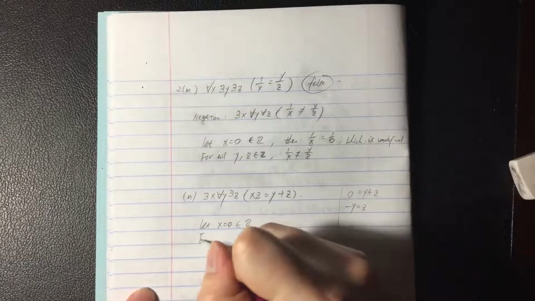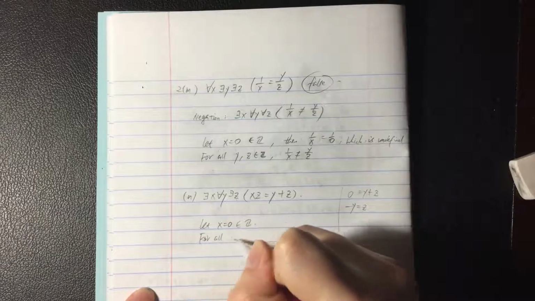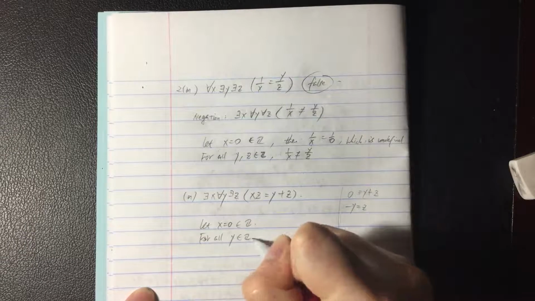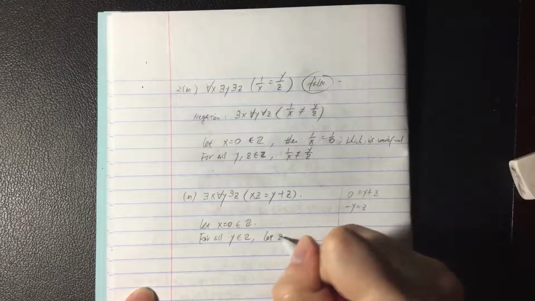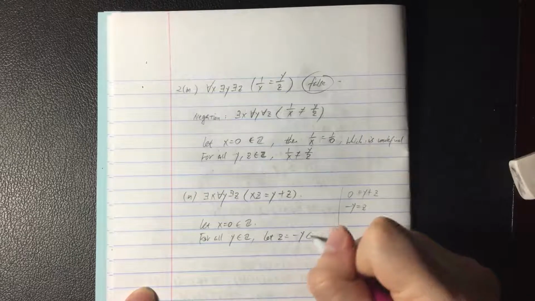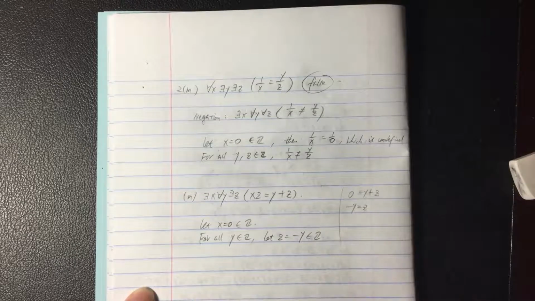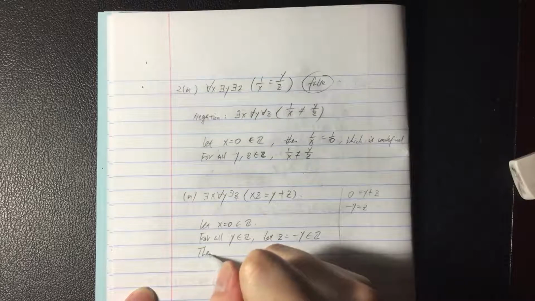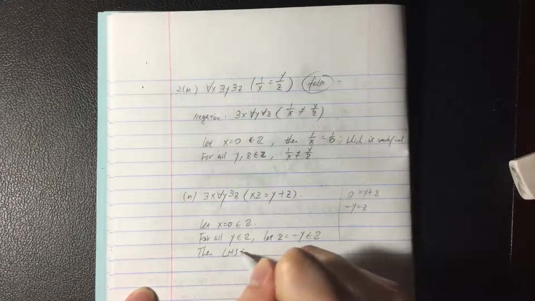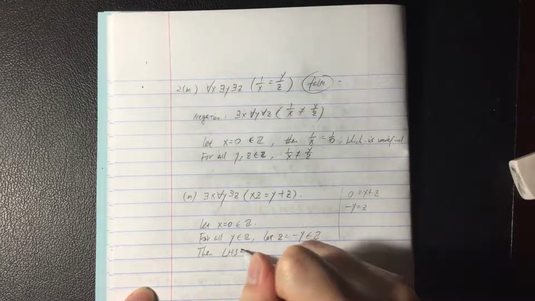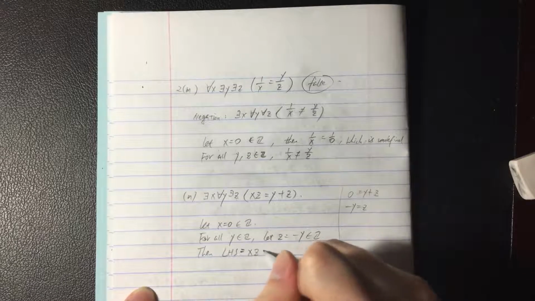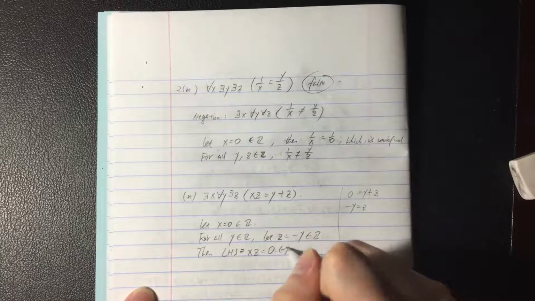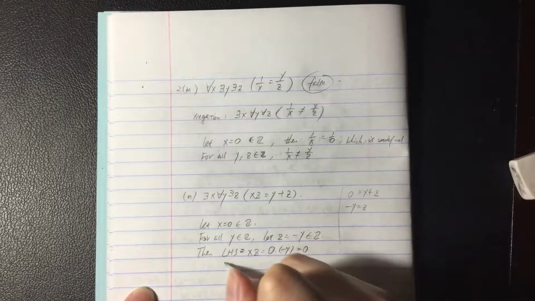So for all integers y, let z equal negative y, which is also an integer. Then we can see that the left hand side equals xz, which is 0 times negative y, equal to 0.